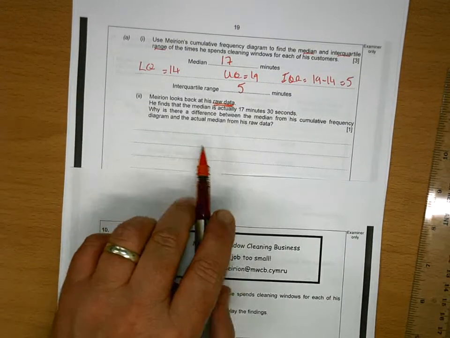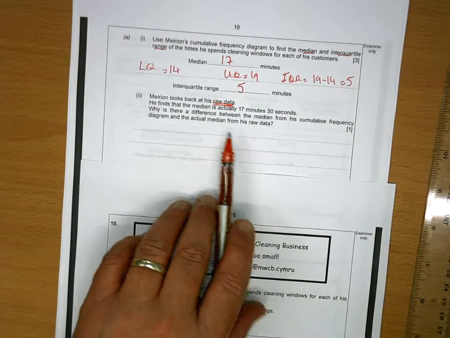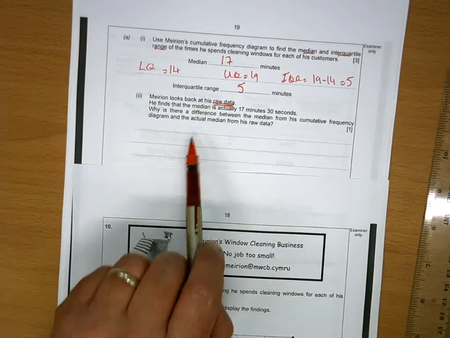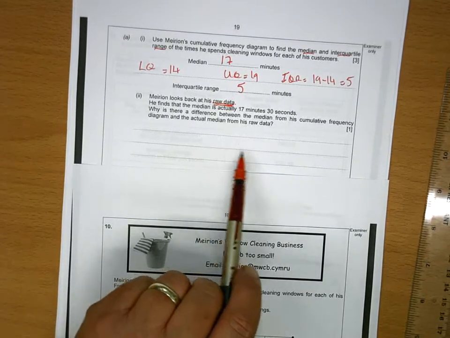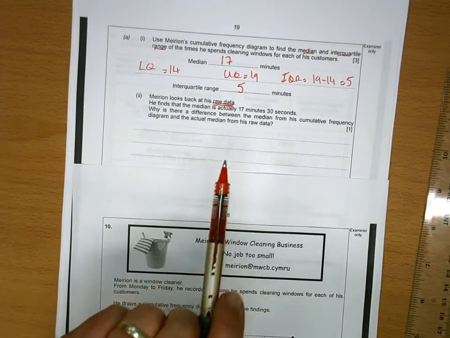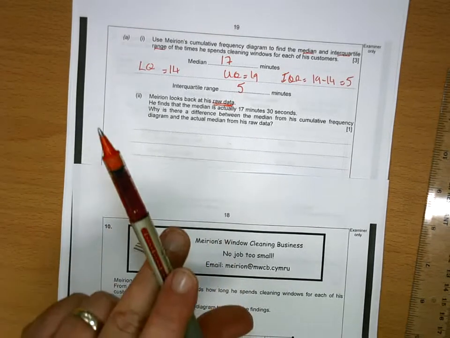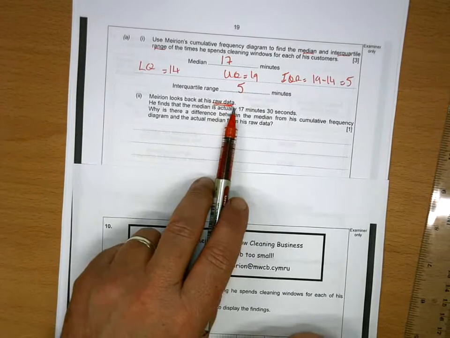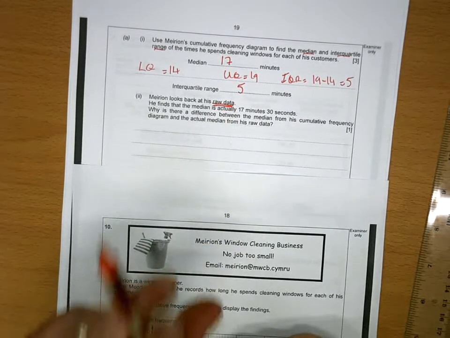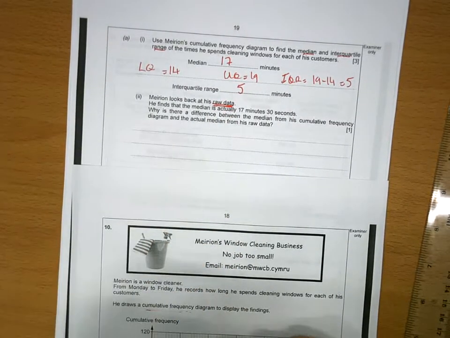Now, when we were doing this back in September, and we were looking at cumulative frequency and estimating the mean of group data, basically as soon as your data has been grouped, you lose accuracy because you're estimating. Because he's got his raw data, he can actually work out what the actual median is going to be.